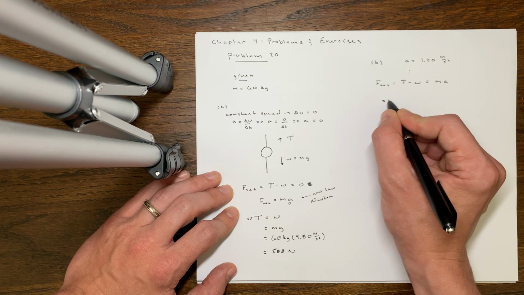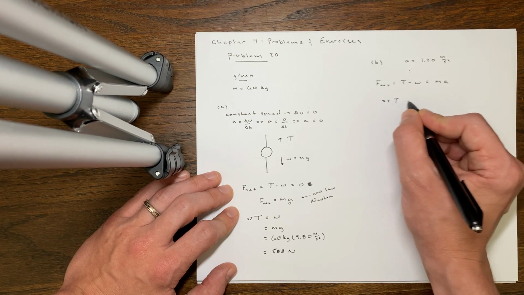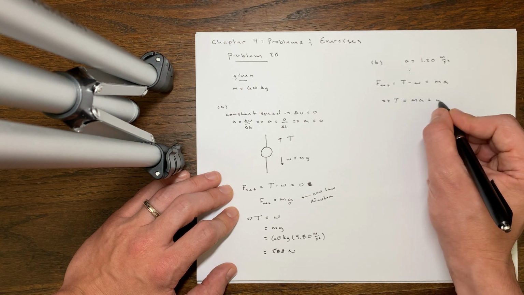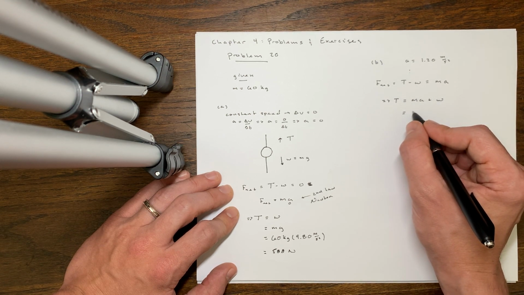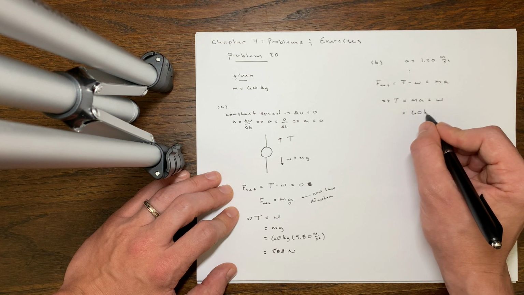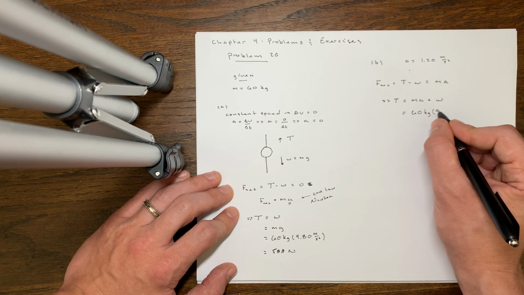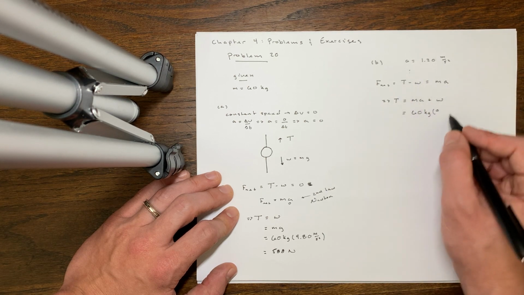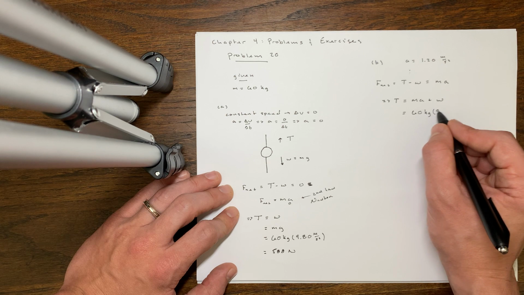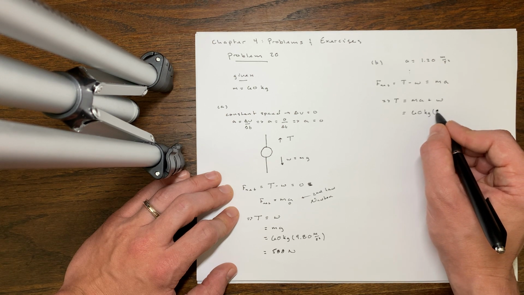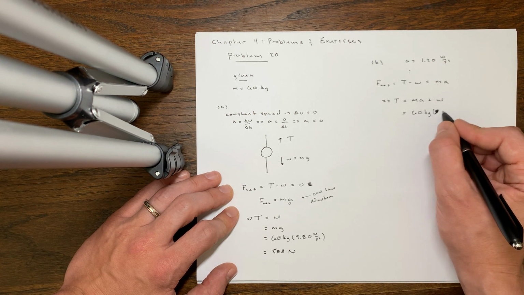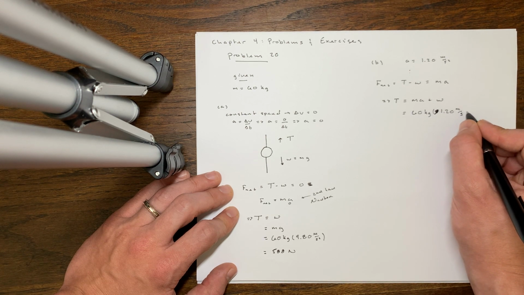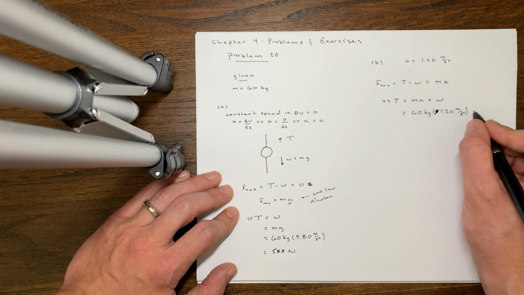And we'll see the tension is going to be ma plus the weight, which is 60 kilograms times the acceleration that's given here, 1.20 meters per second squared, plus the weight.